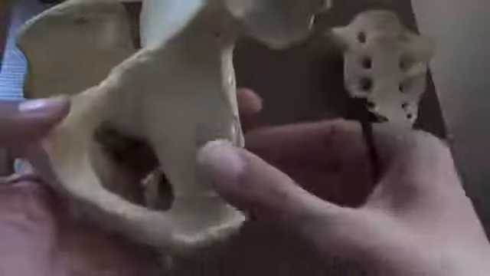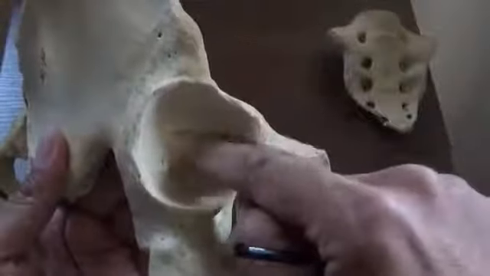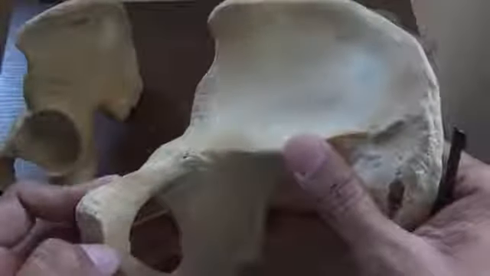It is formed by fusion of three elements, the ilium, ischium and pubis. So these three elements fuse in the acetabulum and they form the entire hip bone. Now let's see individual parts.